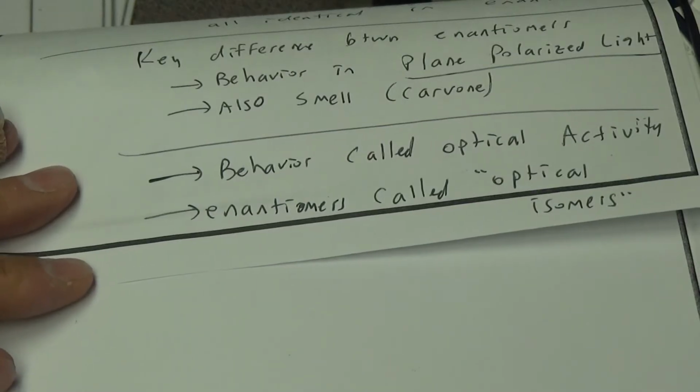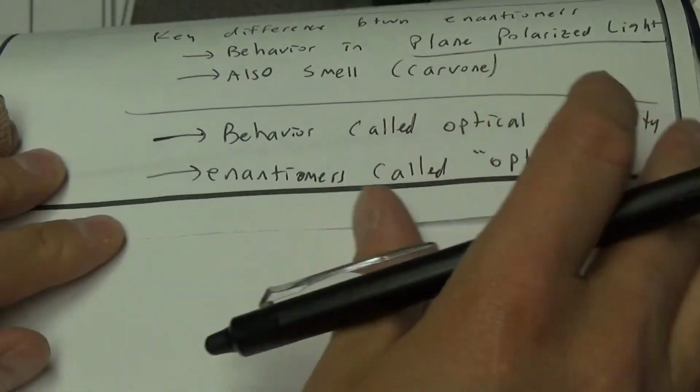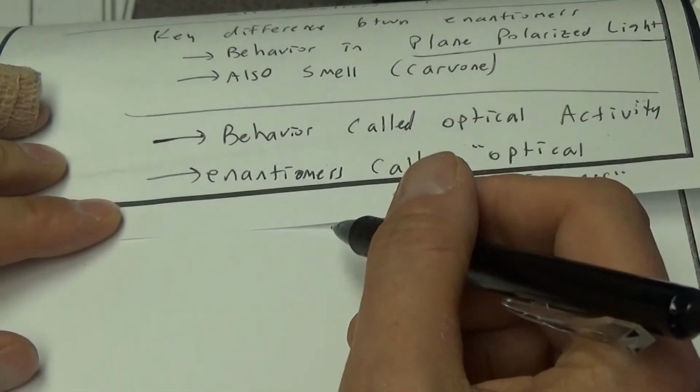Okay, so I'm going to show a figure that describes this a little bit. All right, one sec. Okay, so before I show my handout, I'm going to mention a little more about this.